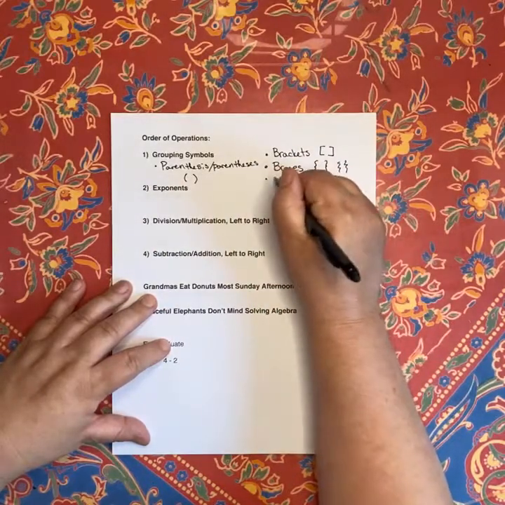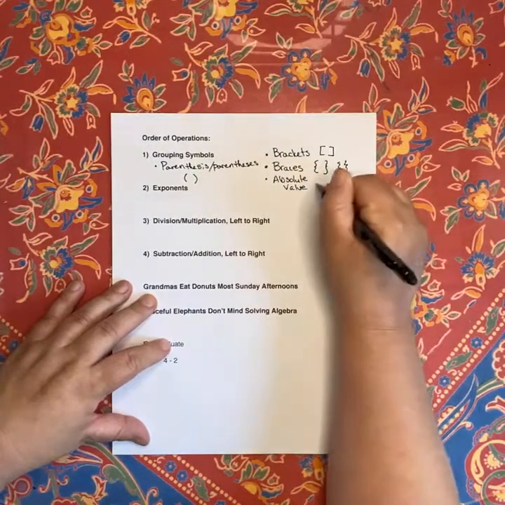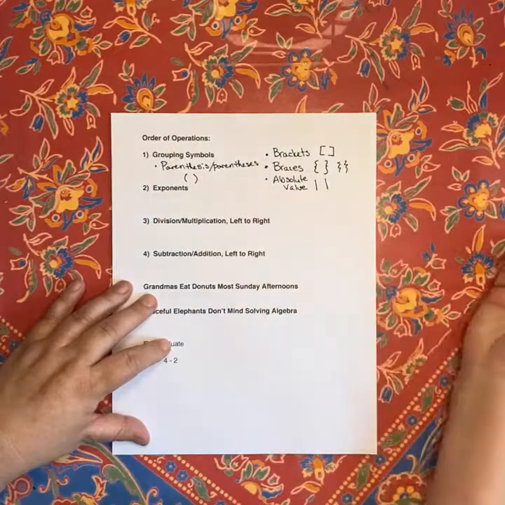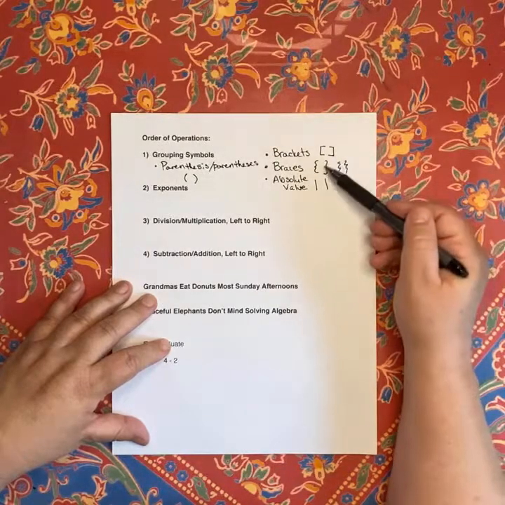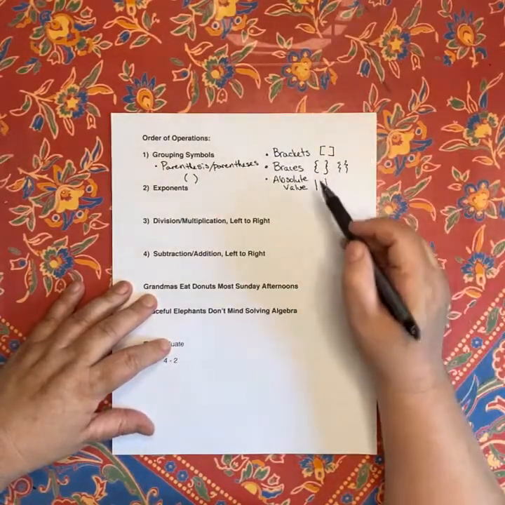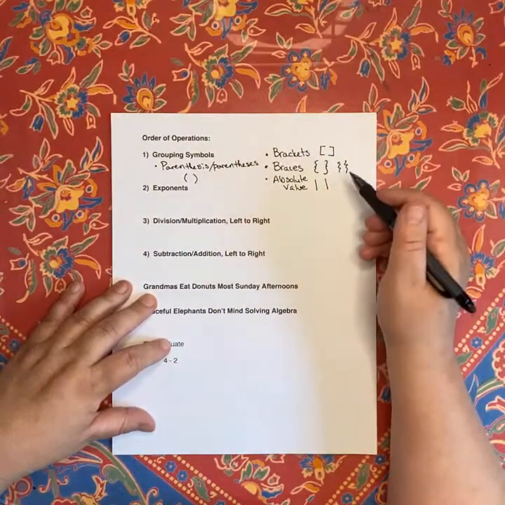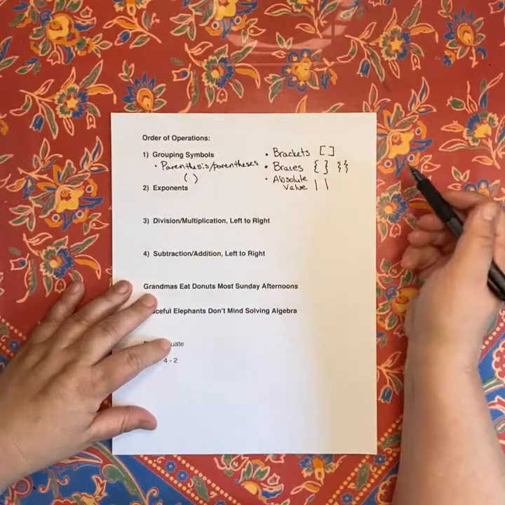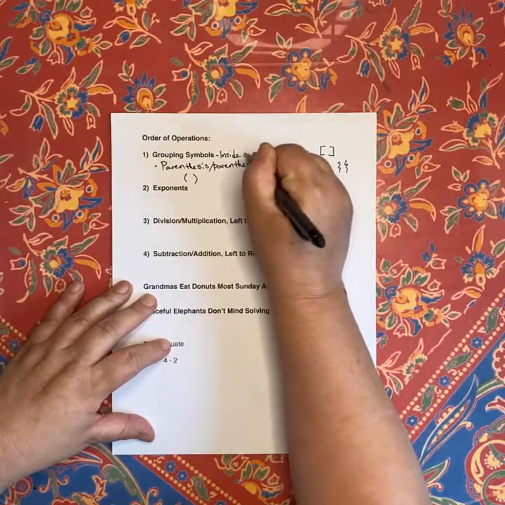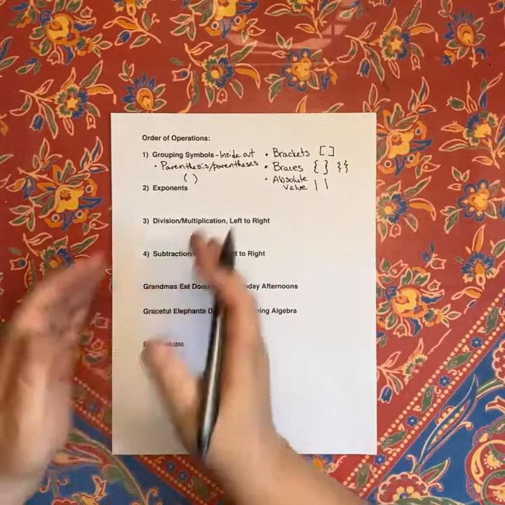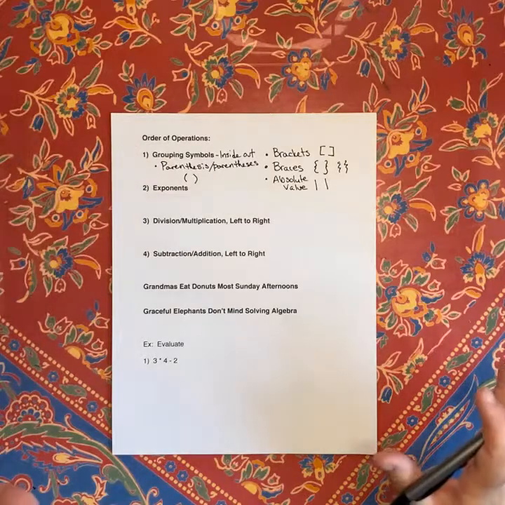For example, absolute value is included here. So if you've got the absolute value, all of these count the same way. So if you've got an absolute value, braces, brackets, or parentheses, these are all taken first. These are the most important. And the way we decide which one comes first, if we have more than one set of grouping symbols, we move inside out. So we move from the most inside, it's called nested, out to the outside. So that's number one. Grouping symbols are one.